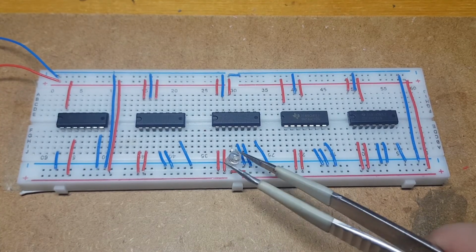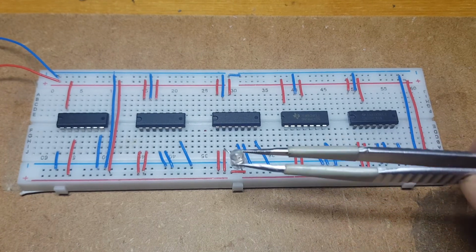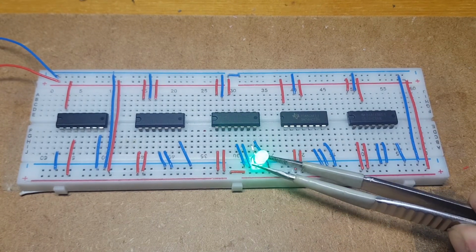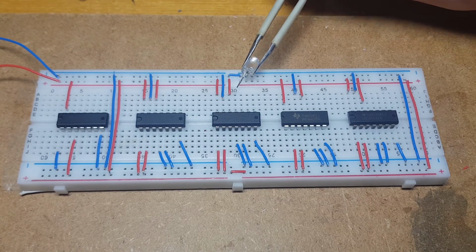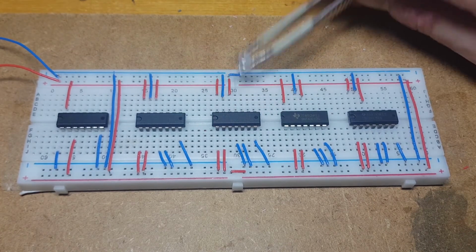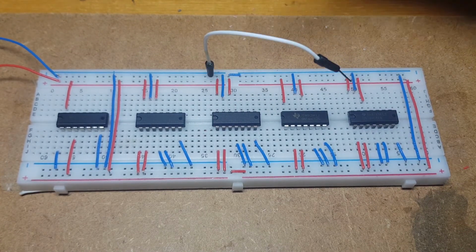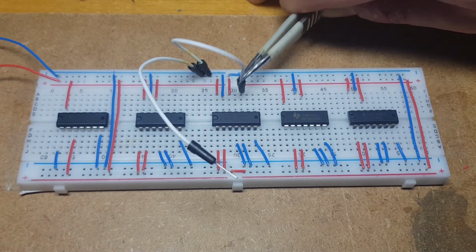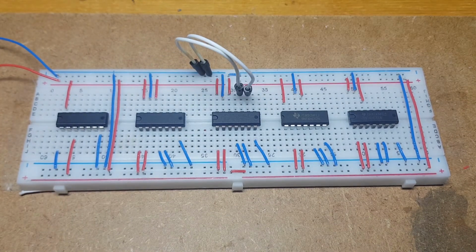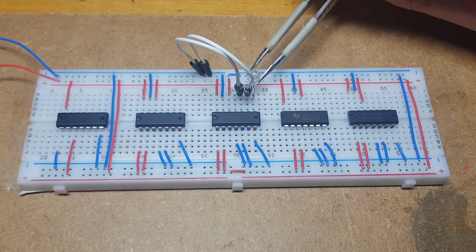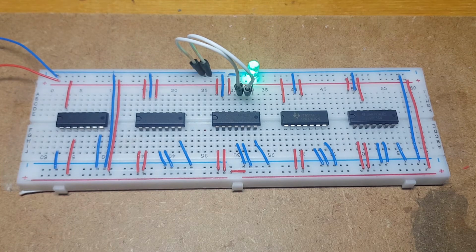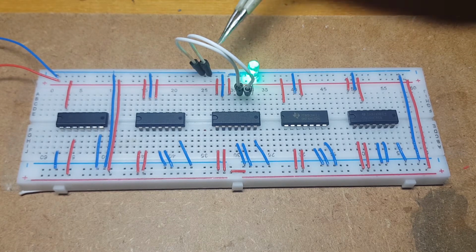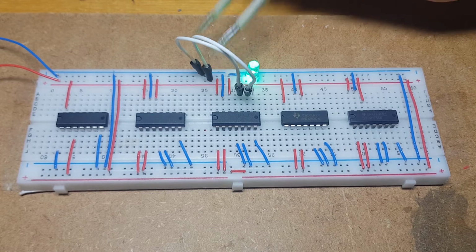So when both inputs are connected to 5 volts, the output is low. When both inputs are connected to ground, or when one of the inputs is high, like in the fourth gate, the output is high. Here I'm struggling with the jumper cables again. The jumper cables are a good way to check if everything is correct. And of course, the output of the third gate responds correctly to the truth table. Only when both inputs are high, the output is low.